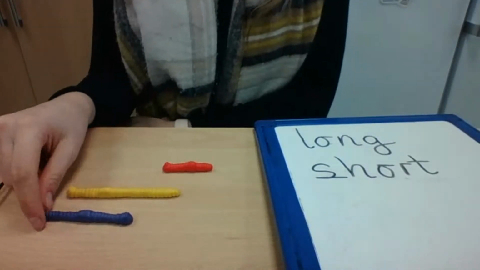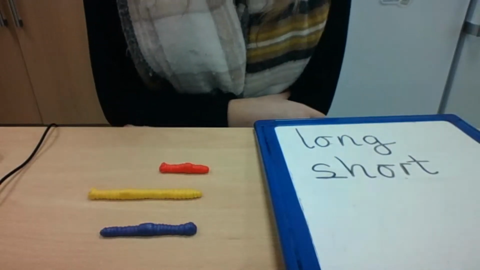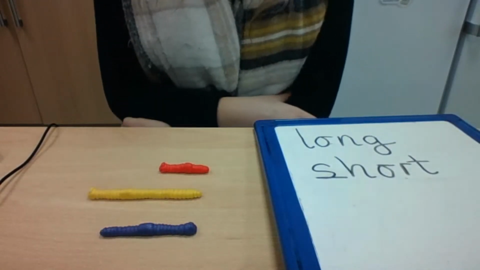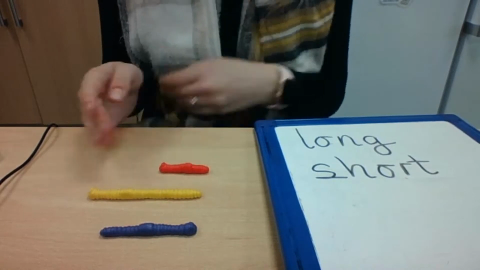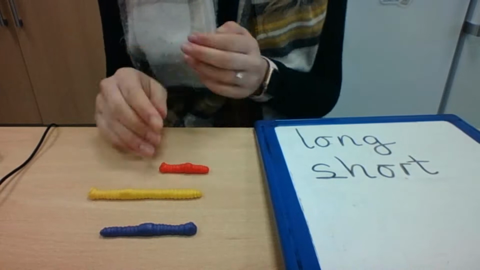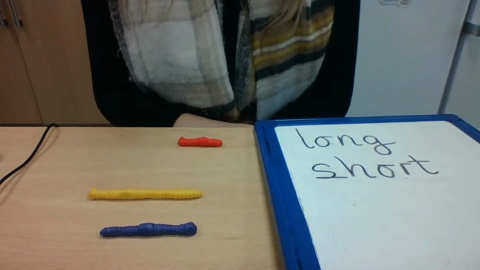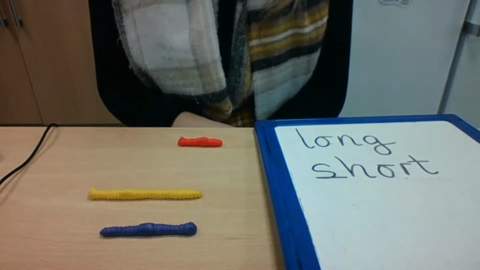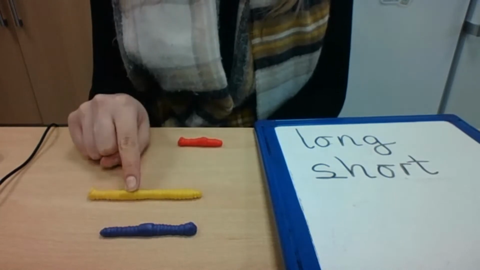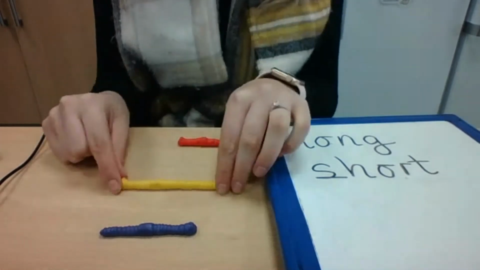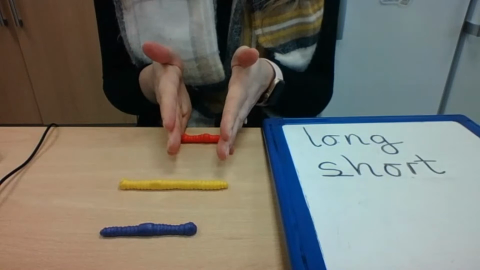Now I wonder if you can point to the worm that is the shortest. Which worm is the shortest? The red one. It's the shortest worm. Excellent. Let's pop that one here. Which worm is the longest? The longest. The yellow one. Excellent, because its body is longer than the short red one.